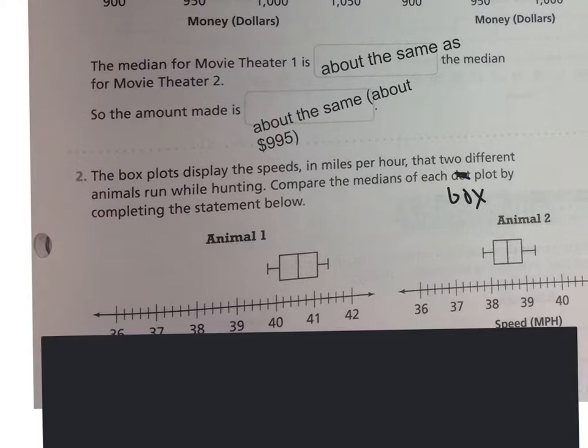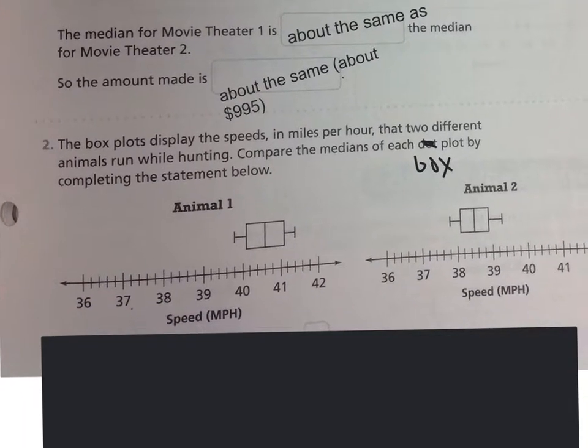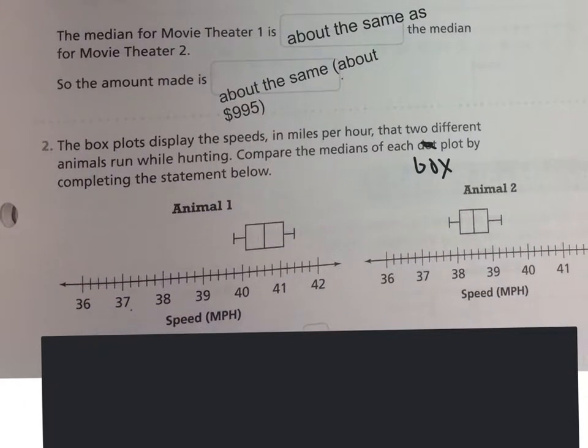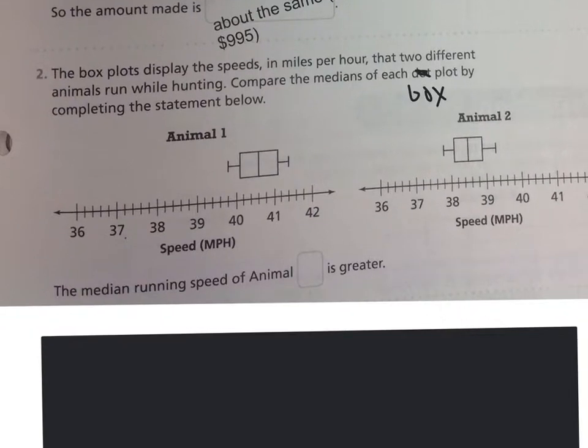So look at these. They want us to figure out which median is greater on this one. So animal 1 is between 40 and 41. They're actually going by fifths here. They've really got this zoomed in. They're going by fifths of a mile per hour. 40 to 41. Animal 2 is between 38 and 39. So animal 1 has the greater median running speed.